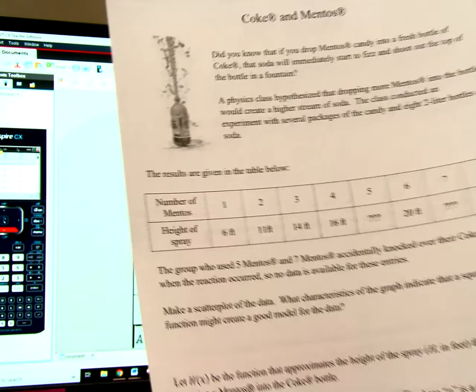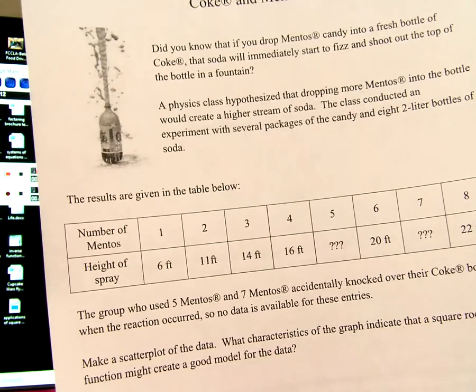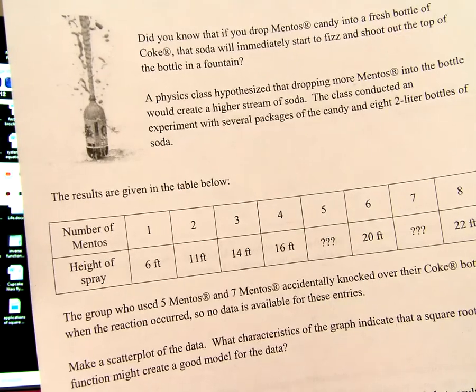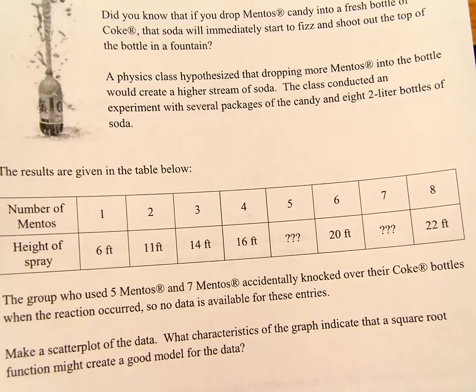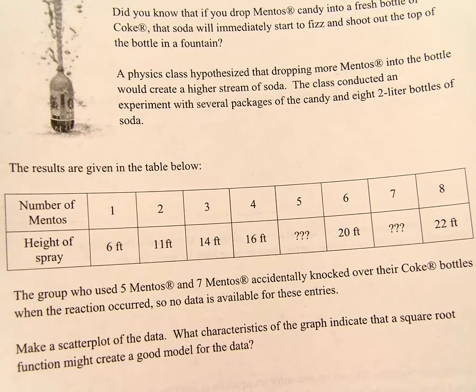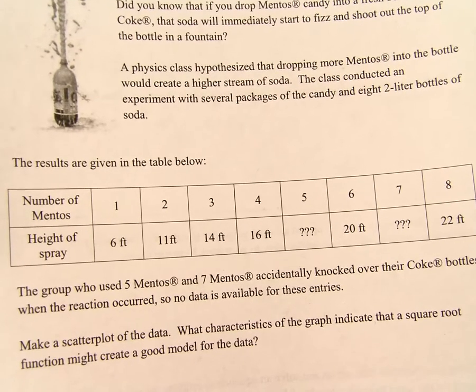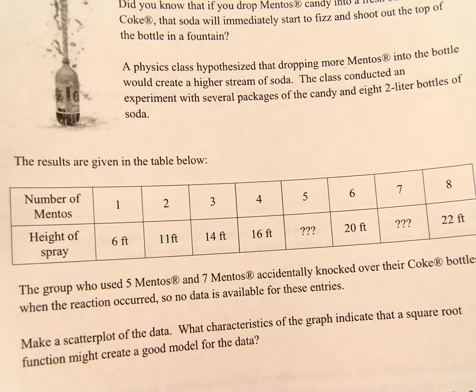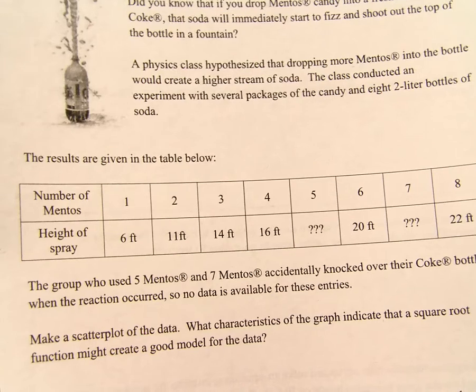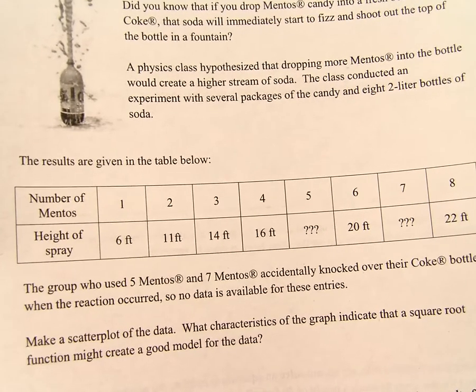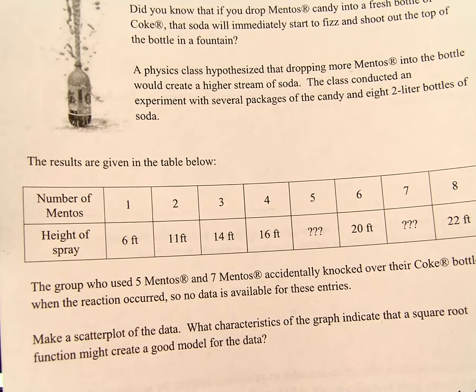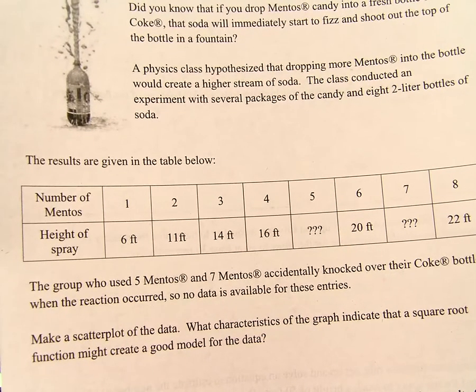Yeah, because if we look at our table, the thing that's at the top of the table is the number of Mentos. That's typically our X values, right, across the top of the table. Does it make sense that the number of Mentos determines the height of the spray? Yeah, so that's our independent variable. That's going to be our number of Mentos.